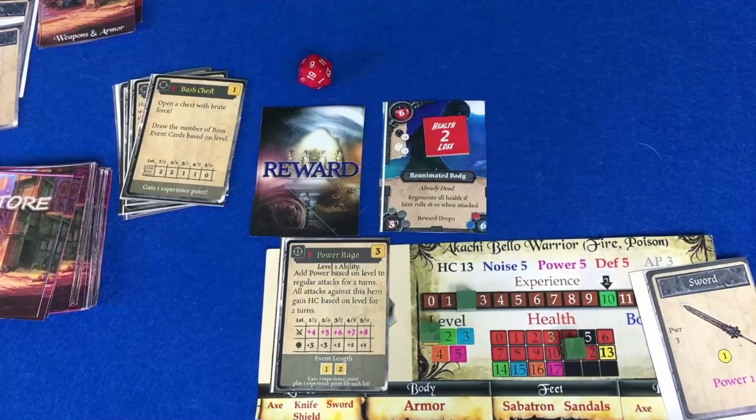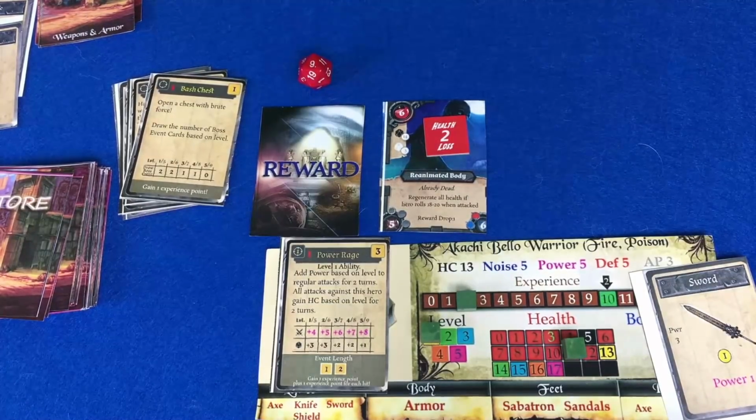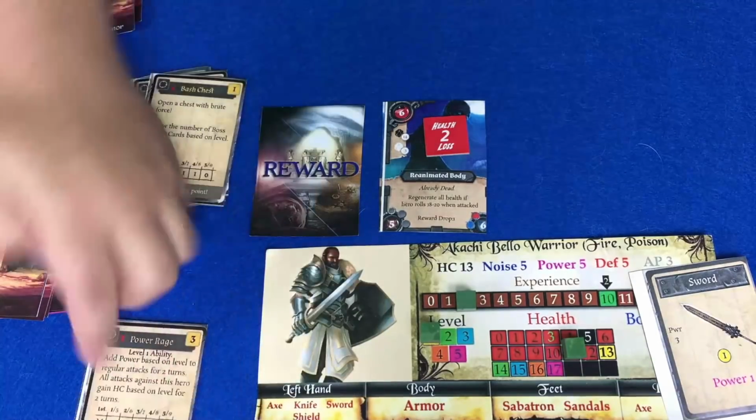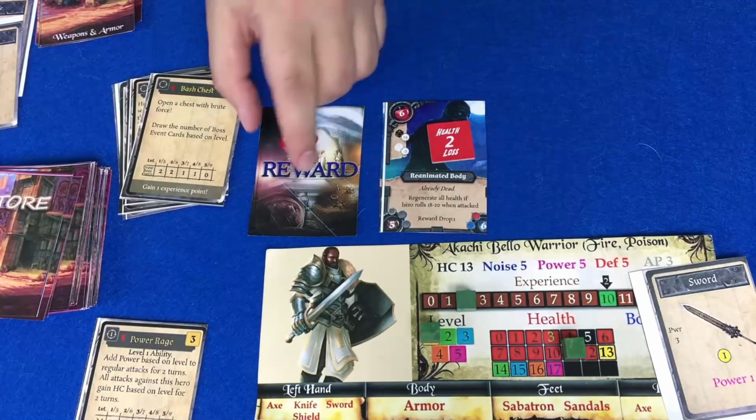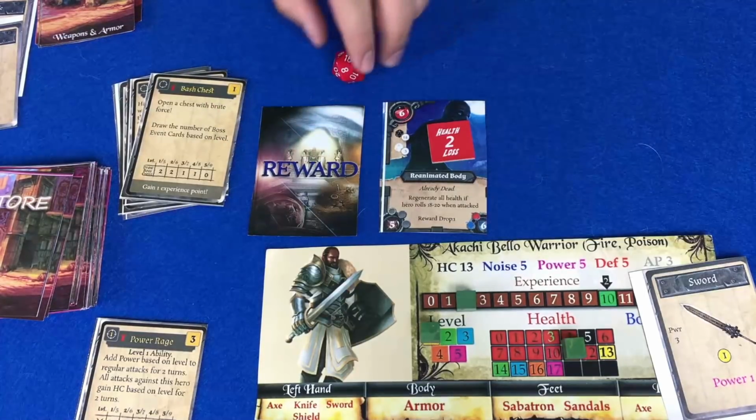But you know what? Because it's starting the new turn, I'm going to use Power Rage. That uses all 3 of my abilities. So on the next turn, no, actually what I'm going to do is I'm going to attack once normally and then power it up. So we're going to do a normal attack first, which it's a 16, so I miss, but he doesn't regen.